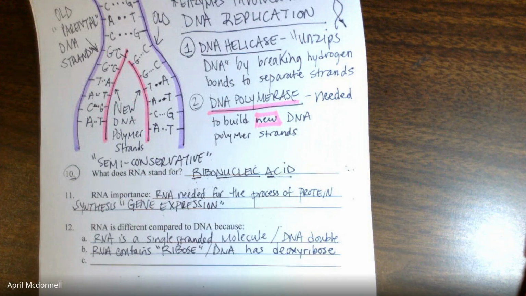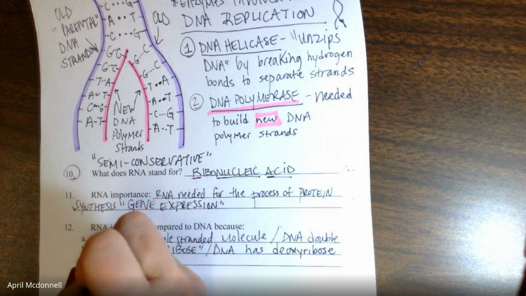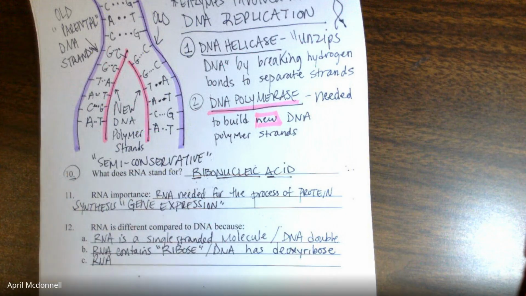RNA is the same. In order to build a polymer of RNA, we need nucleotides, except we're going to call them RNA nucleotides. The nucleotides seen in RNA are very similar to DNA, and there is one difference. RNA will contain a base called uracil.